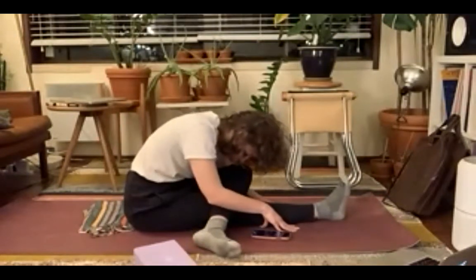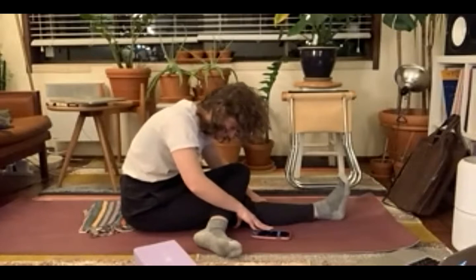And gently begin to shift yourself up to a tall seat.